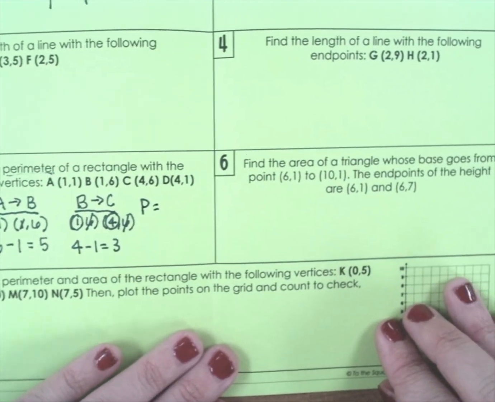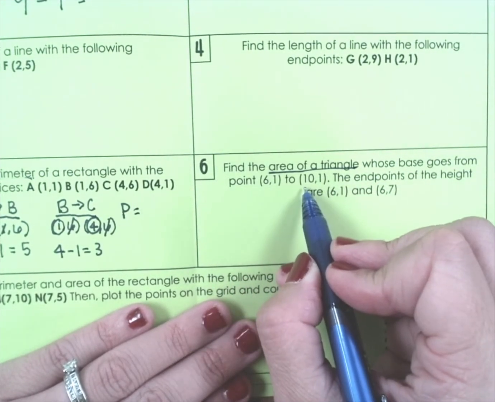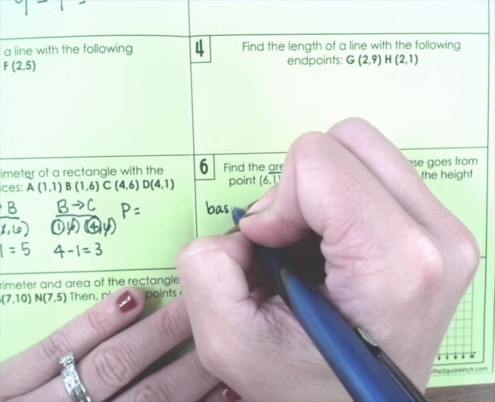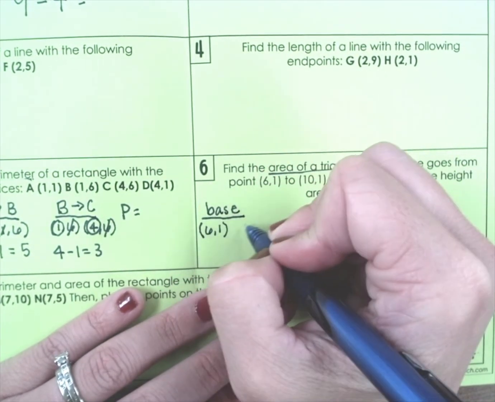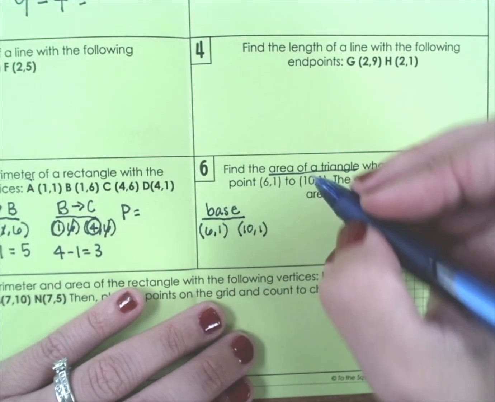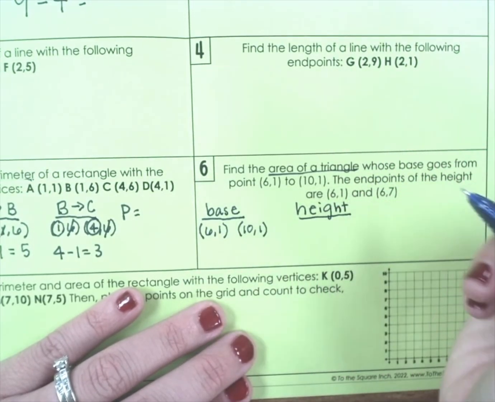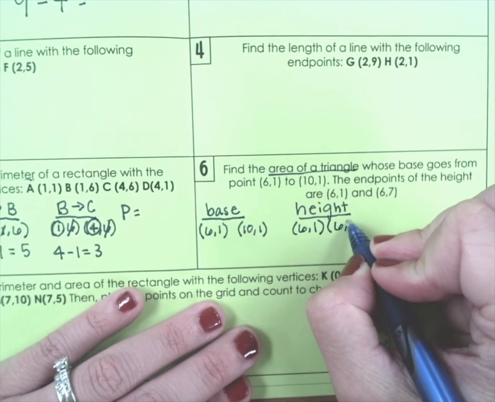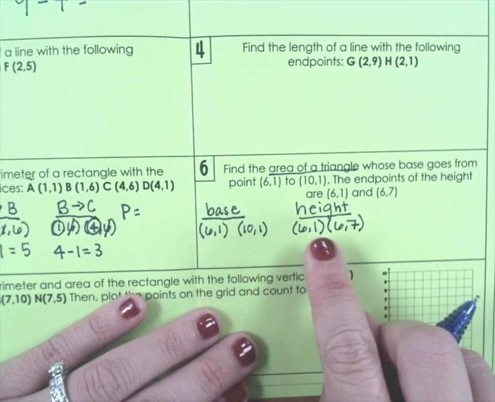Now number 6 is similar, but it's asking us to find the area of a triangle whose base goes from those endpoints and the height has those endpoints. So I'm going to kind of set you guys up. Same thing here, base, and our endpoints were 6, 1, and 10, 1. So we can find the distance between those to give us our base. Then we're going to do the same thing for the height. The height was 6, 1 for an endpoint and 6, 7 for an endpoint. So we can find the distance for those two pieces, the base and the height.